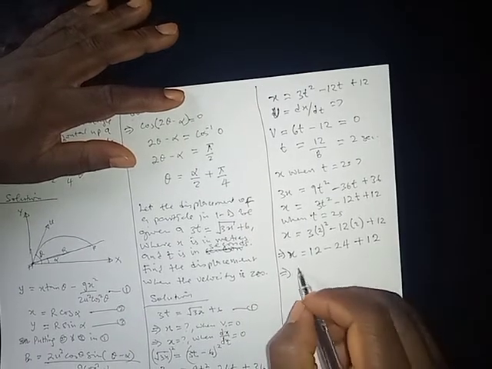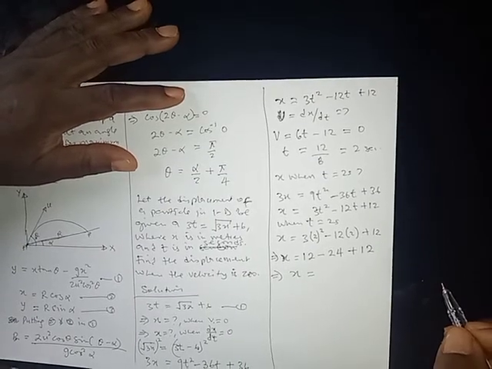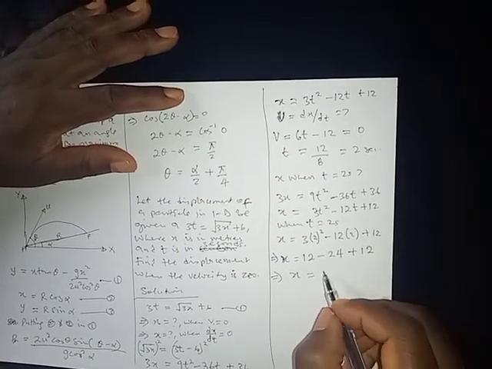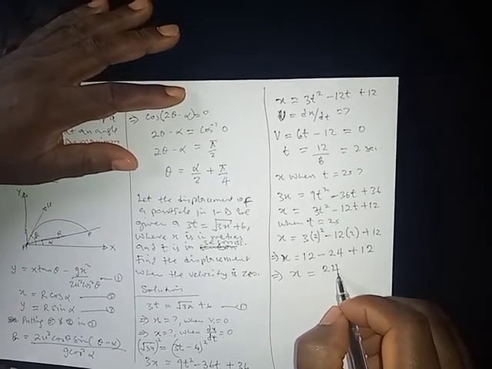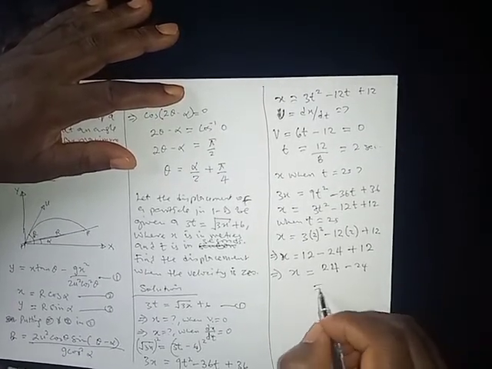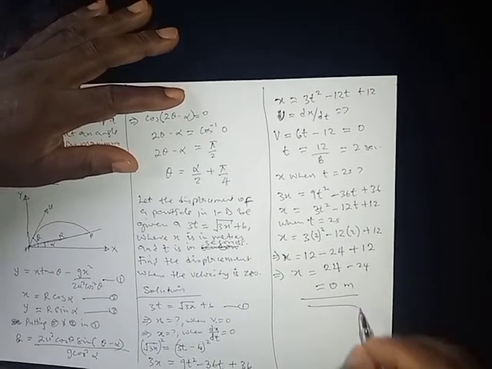This implies x equal to 0. We get 0 here because it works out to be 24 minus 24, which is equal to 0 meters. Thank you.